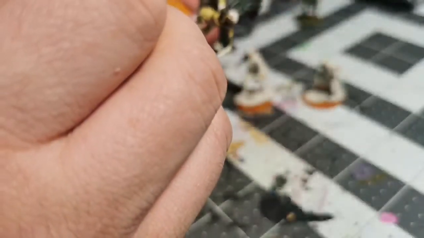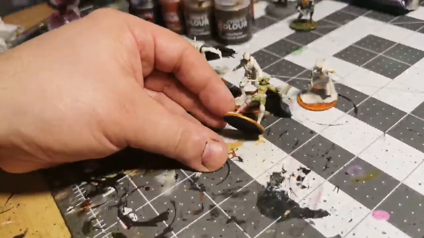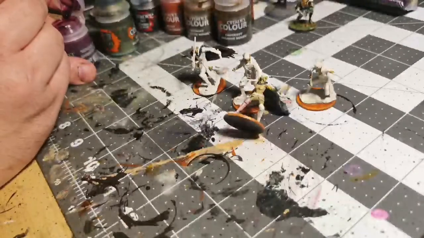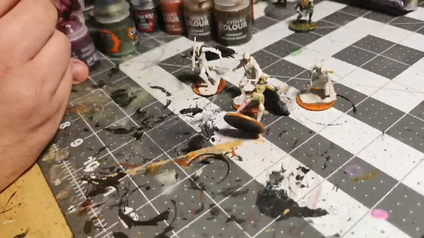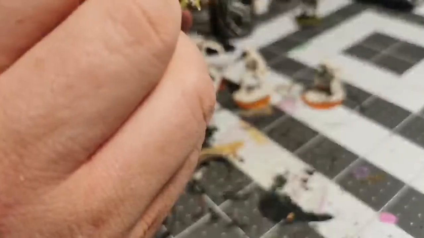This purple is not dark purple. I thought I had a dark purple, to be honest with you. I should go look again. I could have sworn that I had a dark purple contrast. But what I'll do, like I said, I can always put black over top of this, but I'll do these boots purple, and then I'll come back over with a Nuln Oil and see what that looks like.